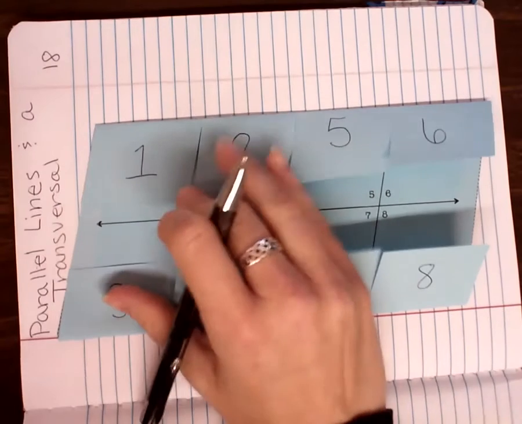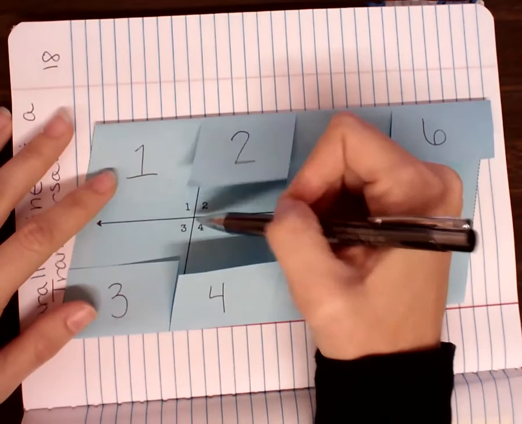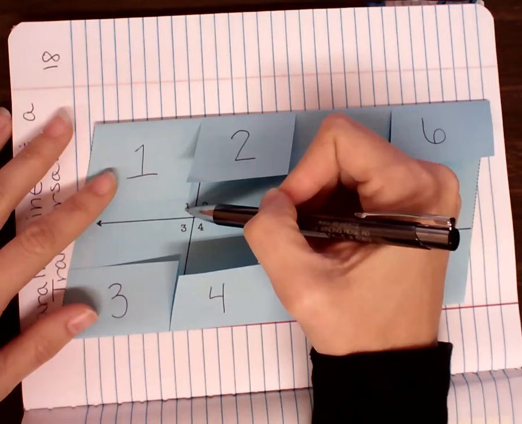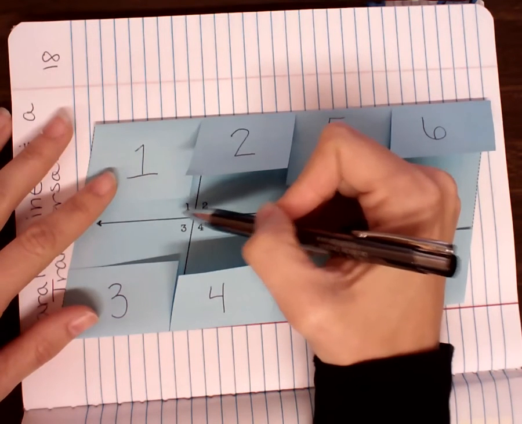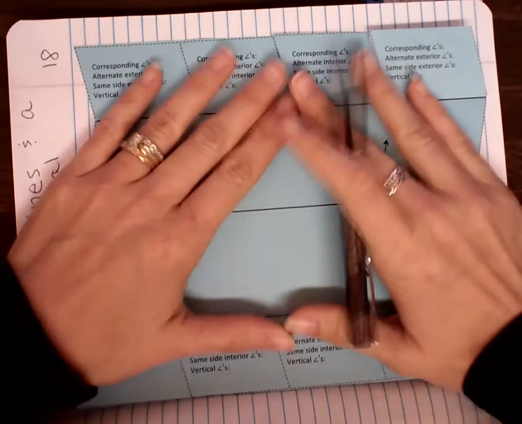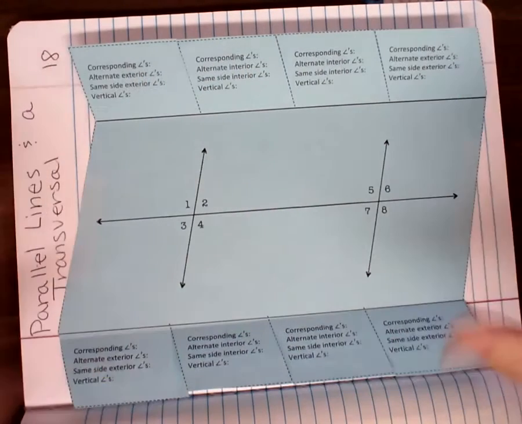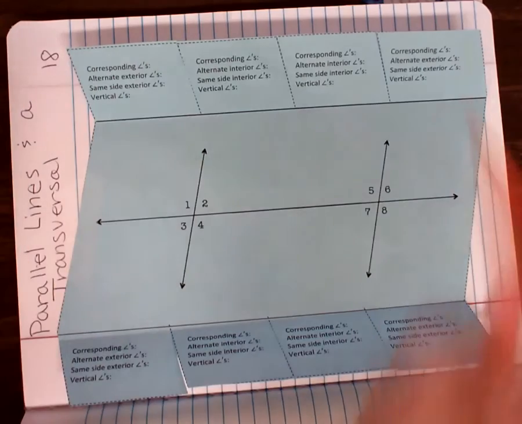The first thing I want you to do is number each of your flaps with the angle that that flap represents. So, for example, this flap is number 1 because it's next to angle number 1 in our diagram. And then I'm going to open all of my flaps up so that I can see inside. And we're going to do a little bit of labeling on the inside. I'm going to use 2 colored pencils for this note.